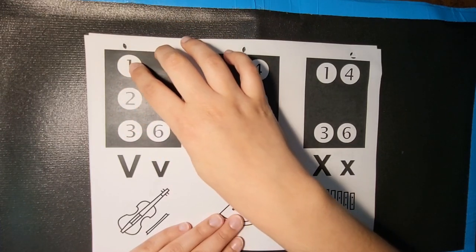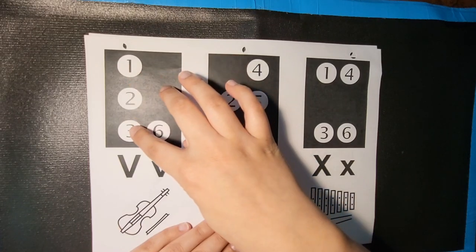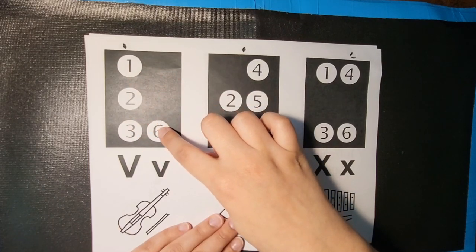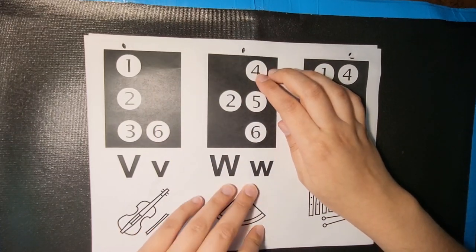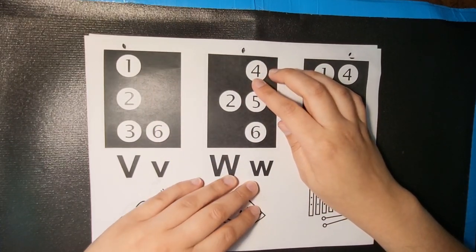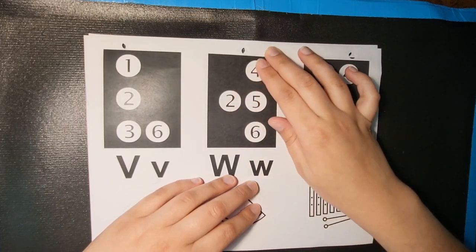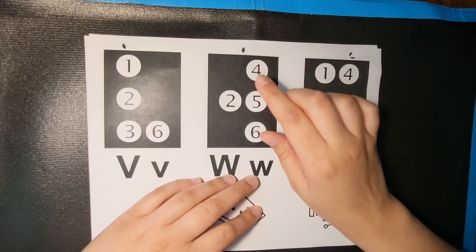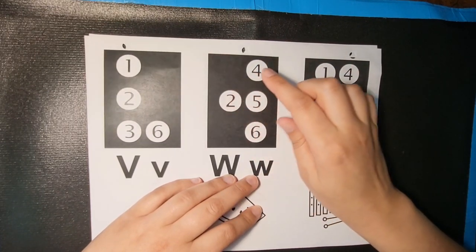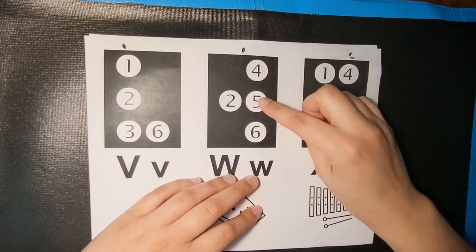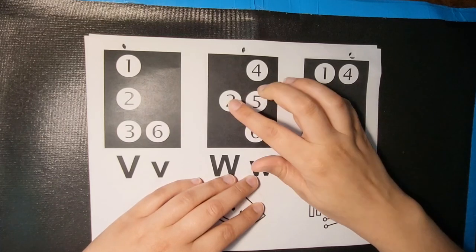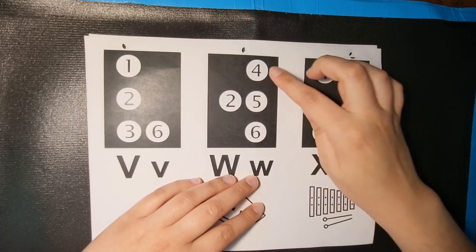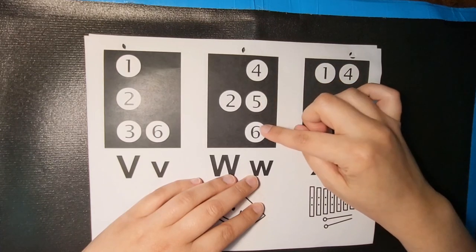We've got 1, 2, 3, and 6. Okay. And then for W, which is our little lost symbol here, we've got dots 2, 4, 5, and 6.